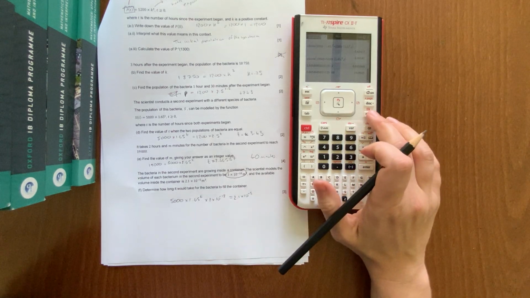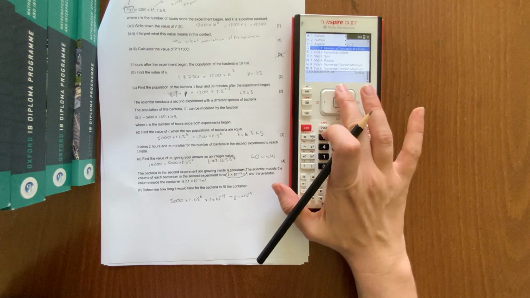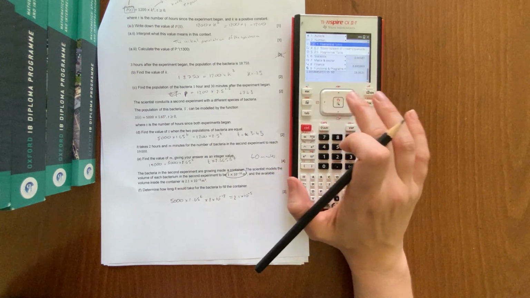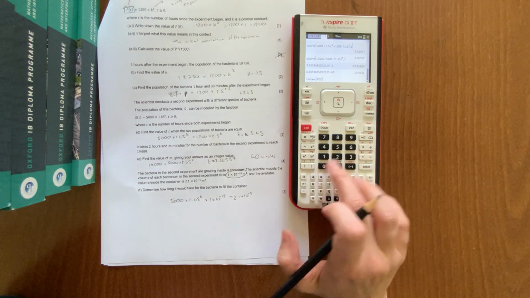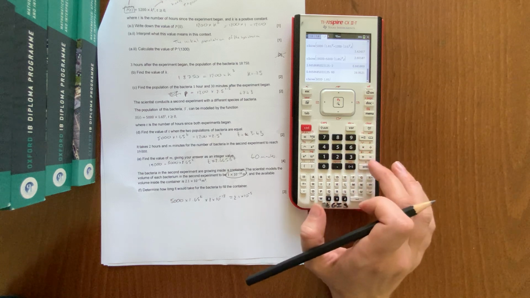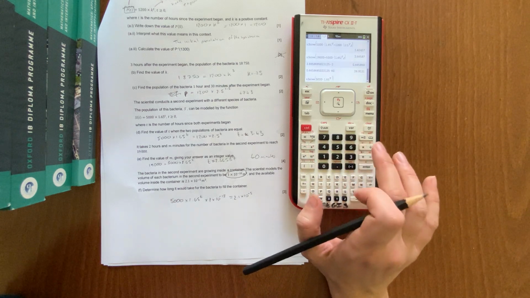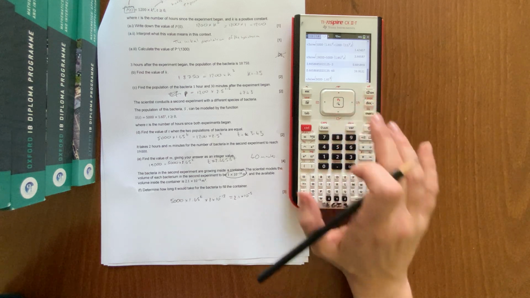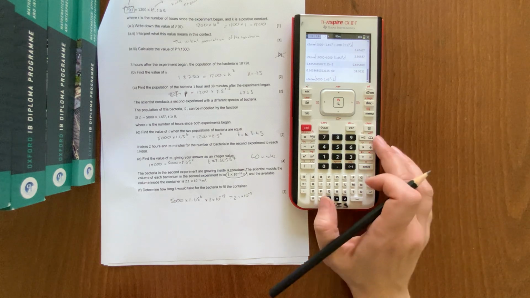So we can put that into nSolve. 5,000 times 1.65 to the power of t, there we go, times, oh my goodness, what am I doing, guys?